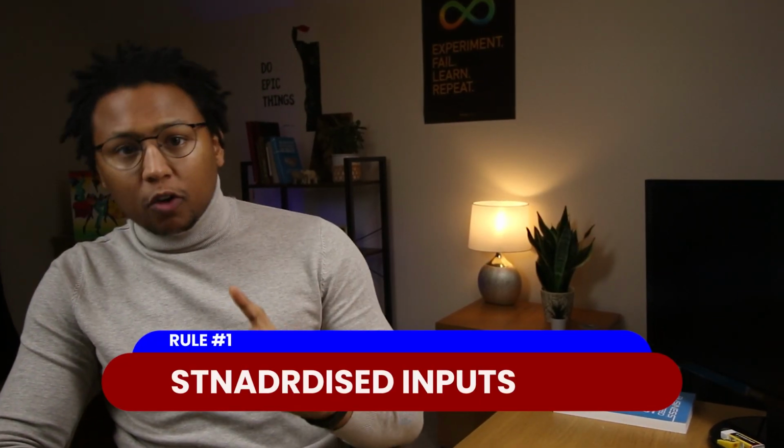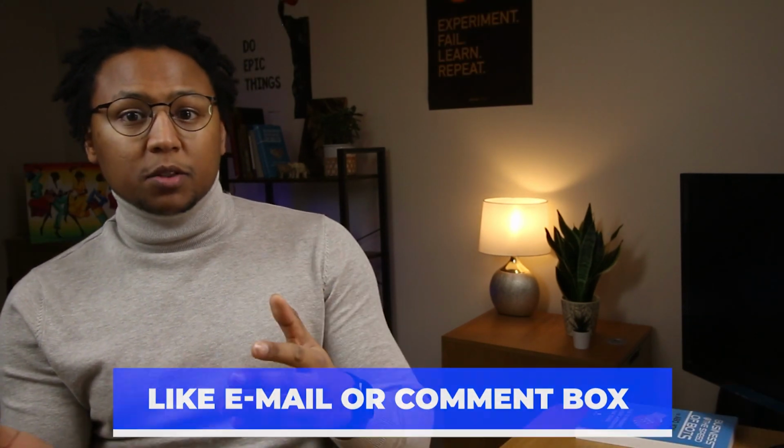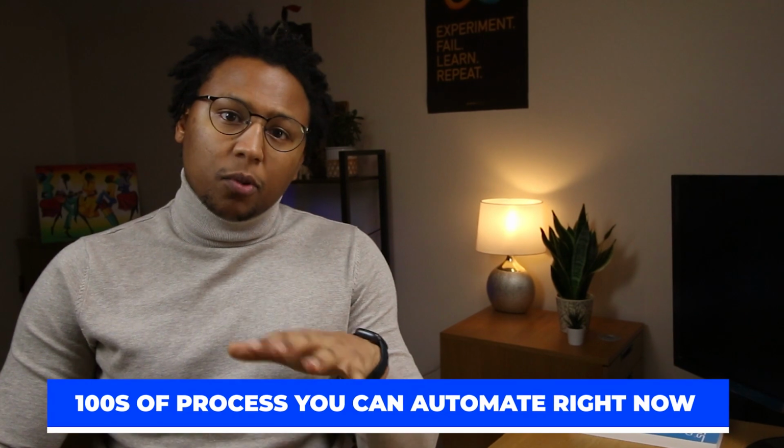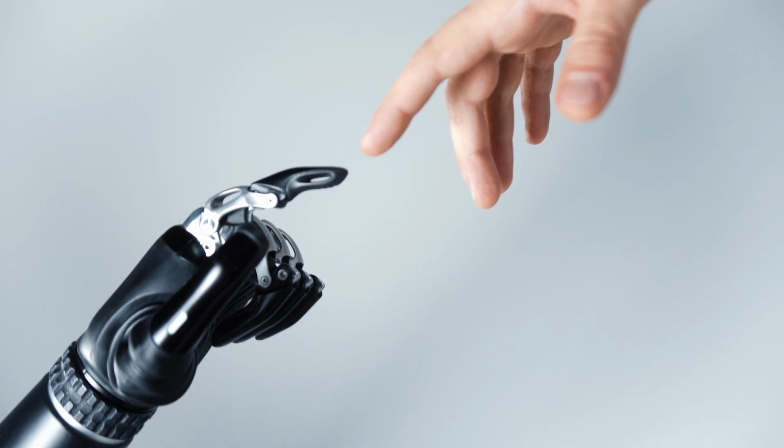Rule 1 of pure RPA is that it can only handle standardized inputs. That basically means predetermined options like a drop down or radio buttons, and it can't handle unstandardized data like an email or a comments box. You'll be surprised that pure RPA can only handle about 20% of the processes in your business. But still, that is a lot of processes. There's probably hundreds of processes that you can automate right now just with robotic process automation. But anything else that can be automated would need some AI added in.